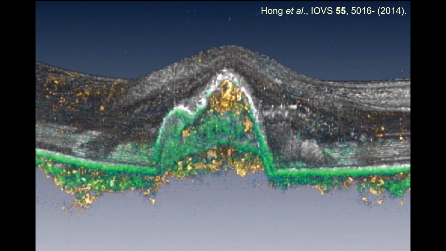Which kind of information can we obtain from clinical cases by using the Jones matrix OCT? Here is an example of a case of PCV. In this image, the OCT appears as gray, and the melanin, which is the information extracted from the polarization, appears as green.